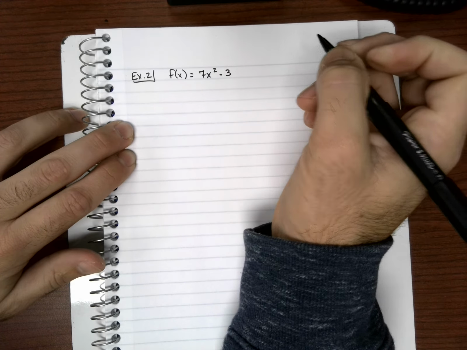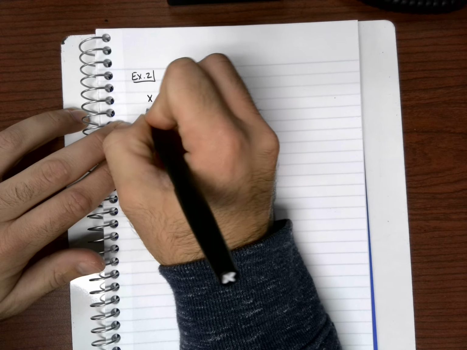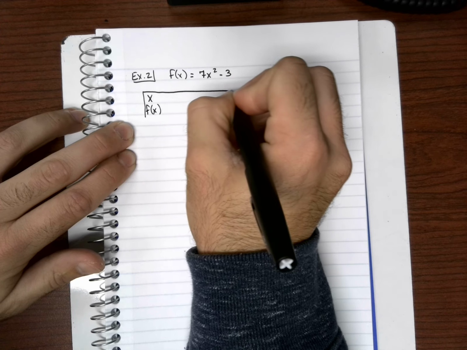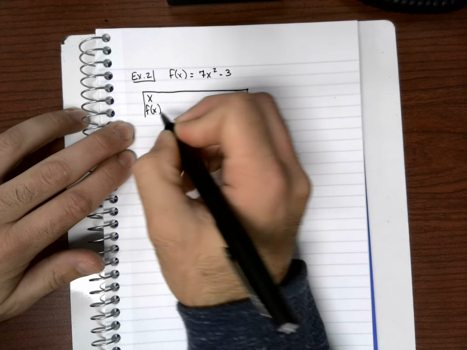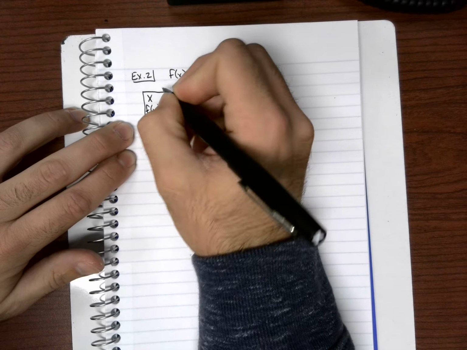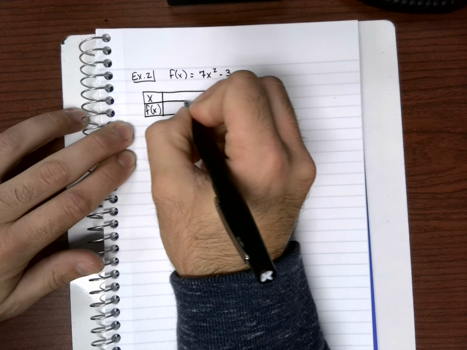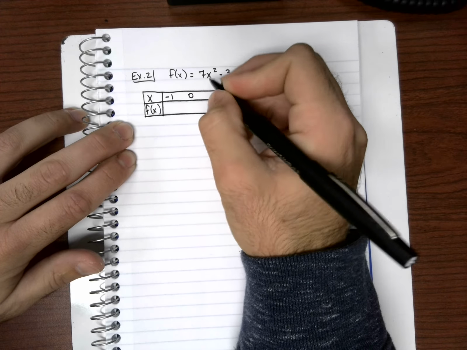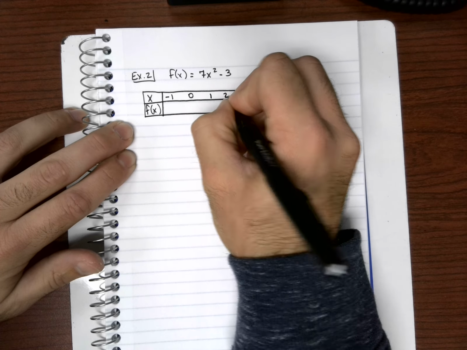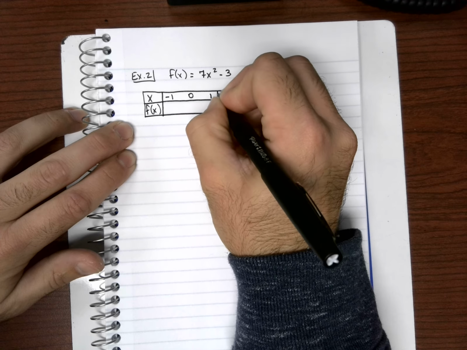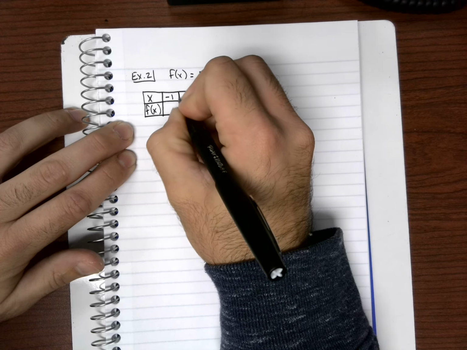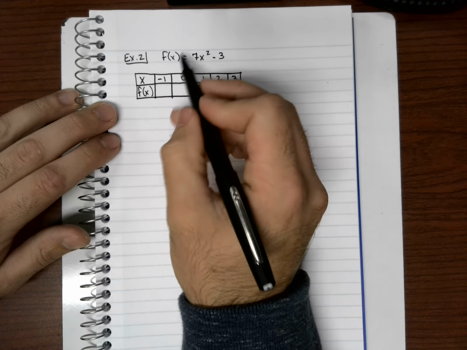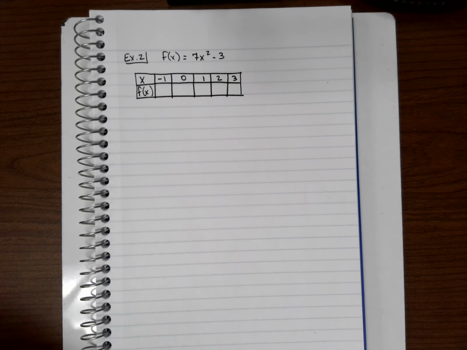All right, and we're going to fill in this function table. -1, 0, 1, 2, and 3. Okay, we're going to fill in our function table. So this is my function rule. This is the rule that we're going by. We're going to fill our table in.